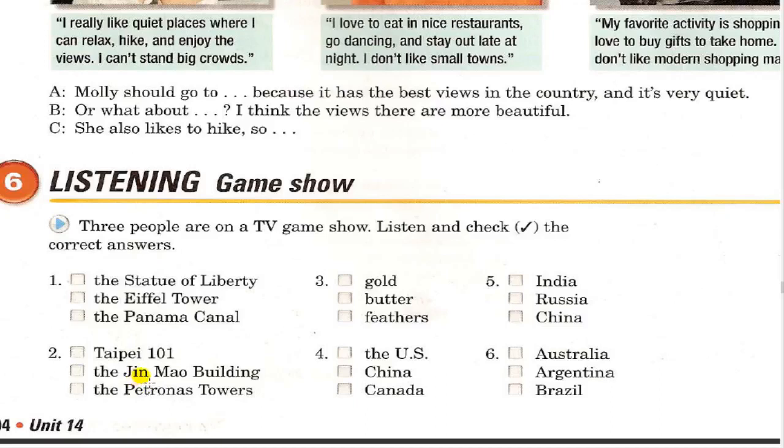Question number 2. What is the tallest building? Taipei 101, the Jinmao Building in Shanghai, the Petronas Tower in Kuala Lumpur. Kuala Lumpur in Malaysia. Kuala Lumpur is the capital city of Malaysia. The Taipei 101 is the highest, is the tallest. So the tallest building is Taipei 101.